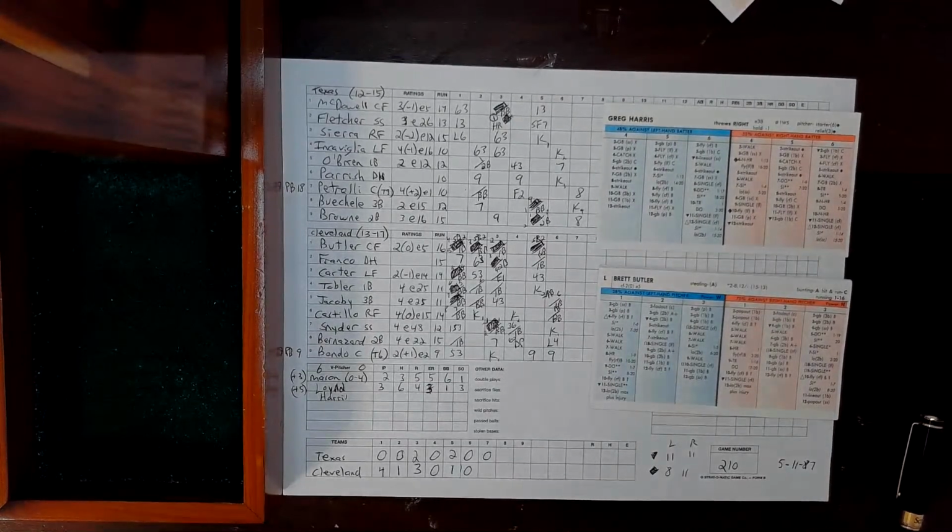I just went down and checked on Tabby while the 7th inning stretch was running. She's resting quietly on the couch, so she's very happy. And we'll move on to the bottom of the 7th.